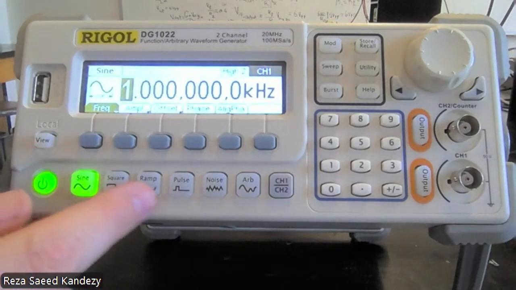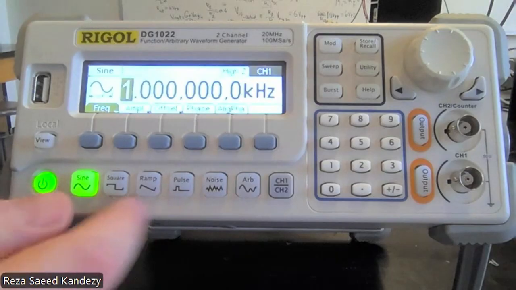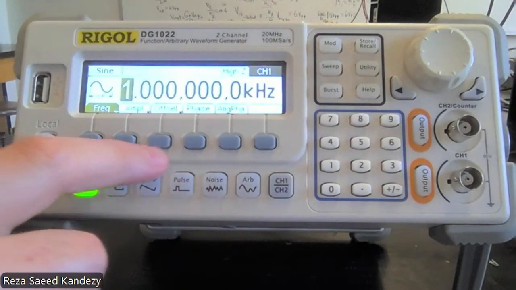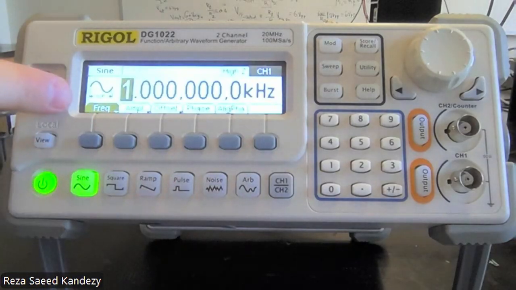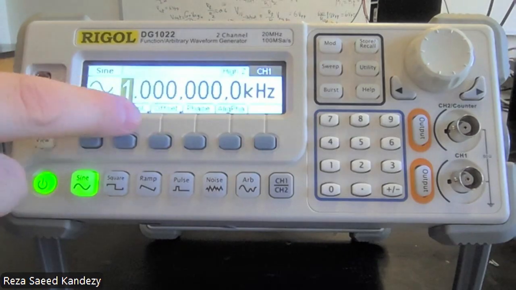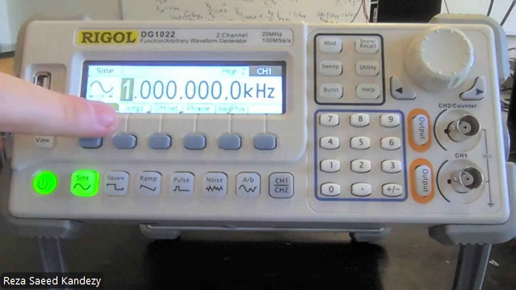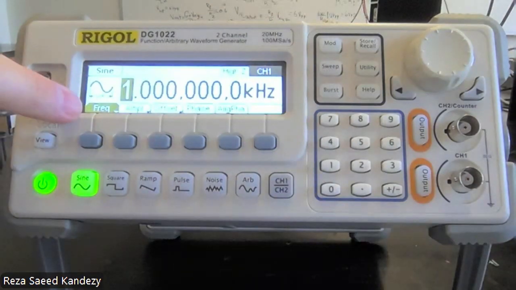When you choose your type of signal, you can use these knobs, which are connected to the options on the screen, to select what parameter, what characteristics of that waveform you want to set. For example, the first one is frequency.